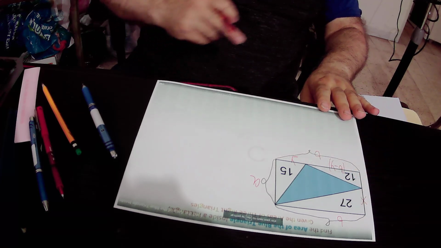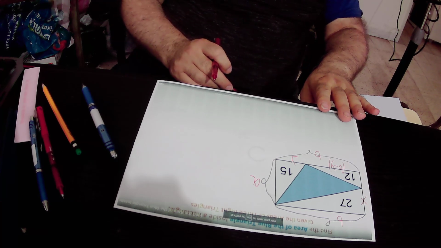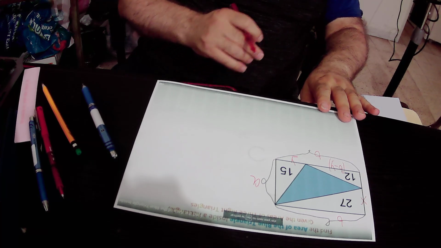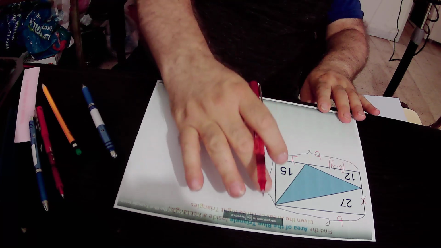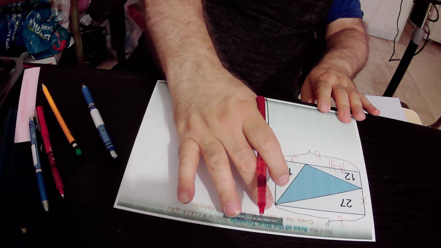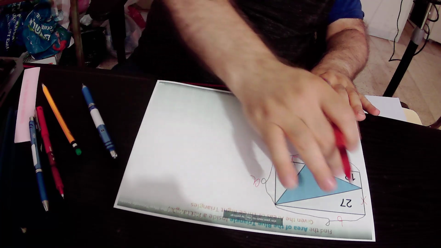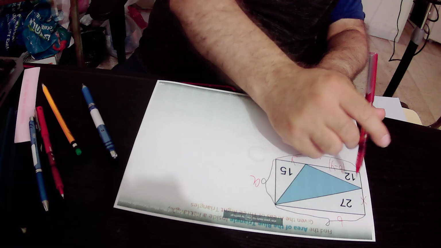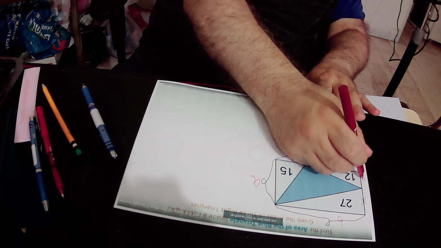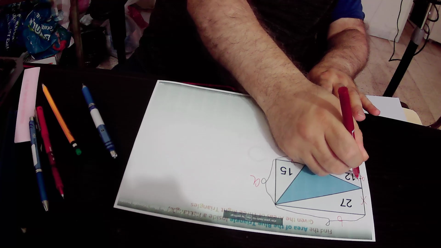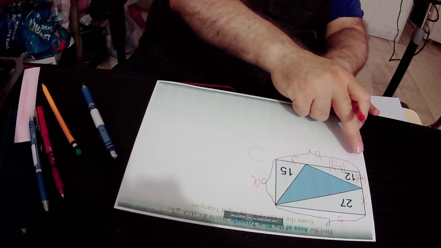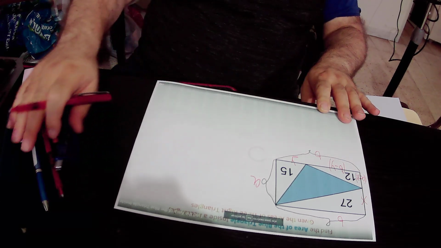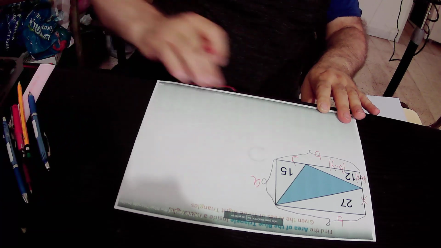And you can see from the drawing that the height of the triangle whose area is 12 units will be the width of the rectangle, that is A, minus the height of this triangle, that is x. So A minus x is actually the height of the triangle whose area is 12 units.